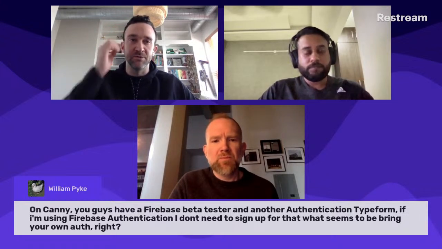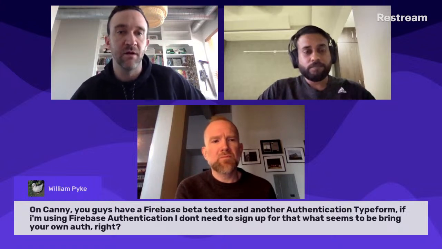I think Peter said that you're going to be able to do email password login, and that might be the only auth flow that we enable. So login with Google won't be switched on, and login with a magic link that we text you won't be turned on initially, but we should add those things over time, I think. Don't quote me on that. But you don't need to participate in both betas if you're using Firebase.